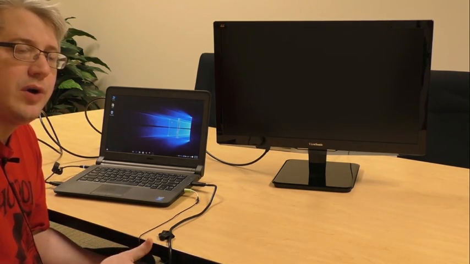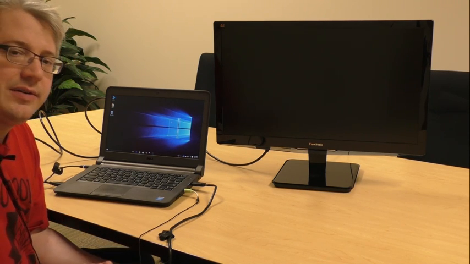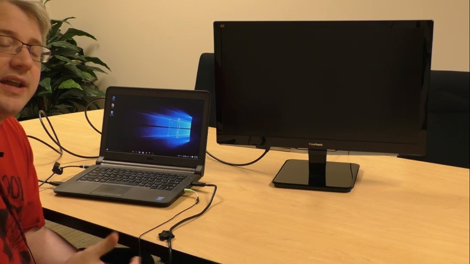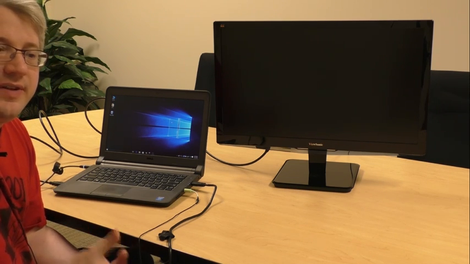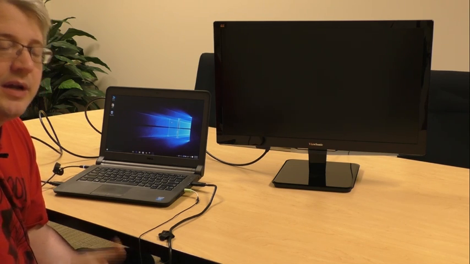We make a lot of different products that allow you to add one or more monitors to your Windows system. And what I'd like to do today is just give you a quick overview of how Windows, in this case Windows 10, allows you to configure the additional displays to work the way you want.